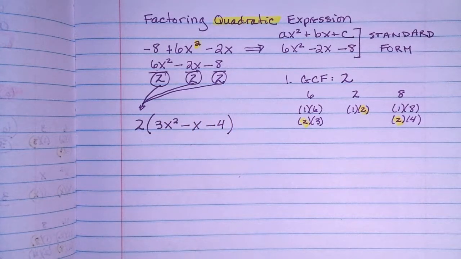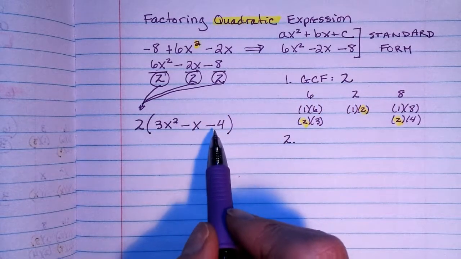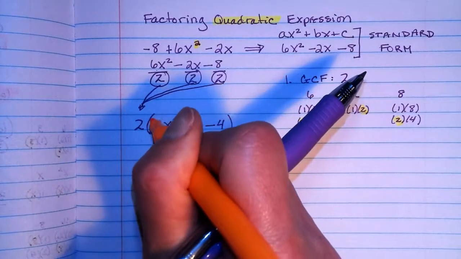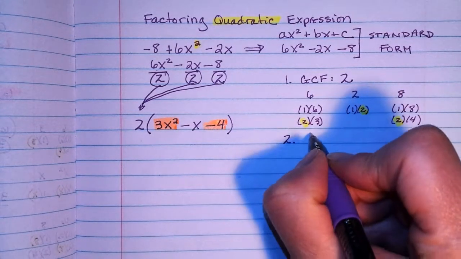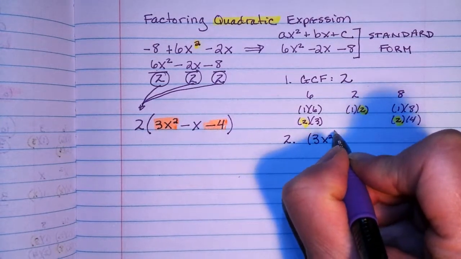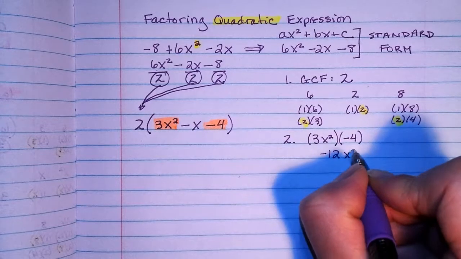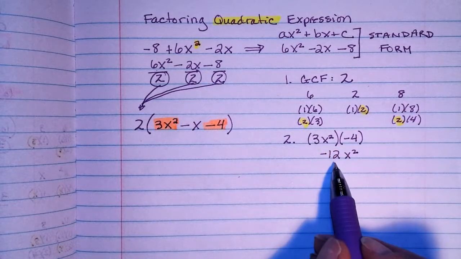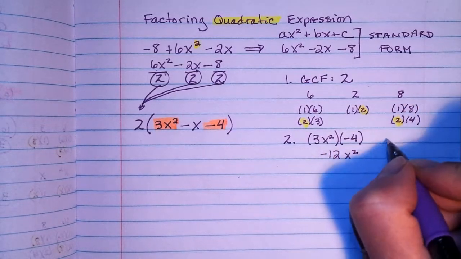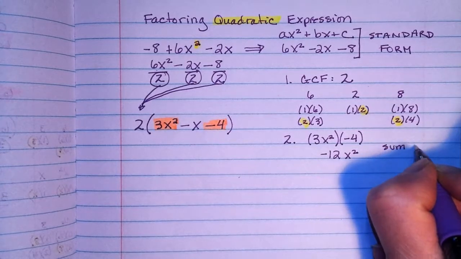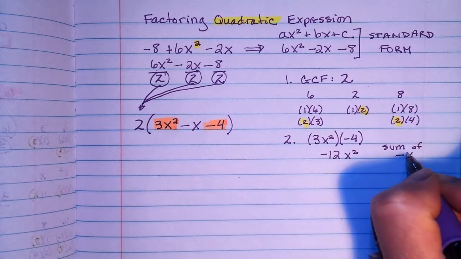Okay, so now what I'm going to do is step 2. I'm going to multiply my first and my last term. You have to be careful because this last term is negative. So that means I'm going to have 3x squared times negative 4, which gives me negative 12x squared. So I'm looking for the factors of negative 12x squared, and I want the factors to sum to negative x, which is the same thing as negative 1x.